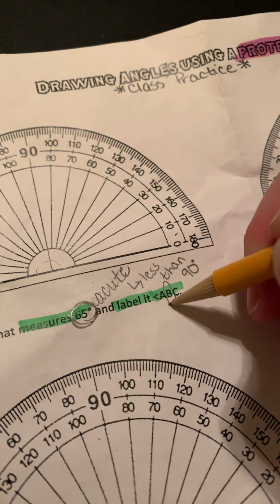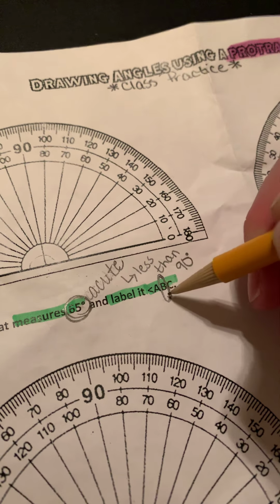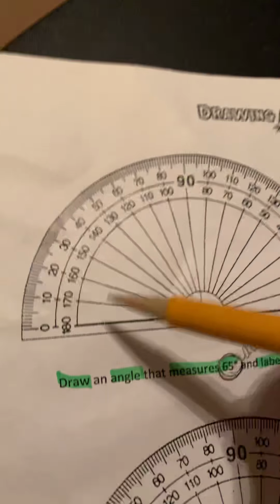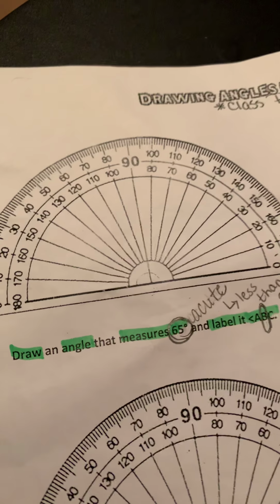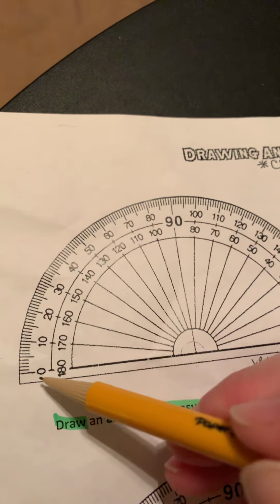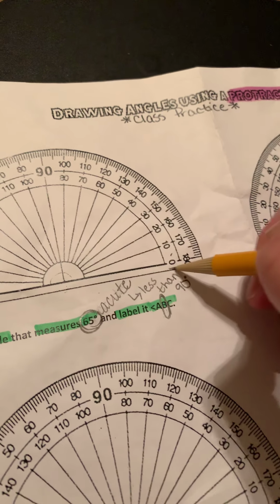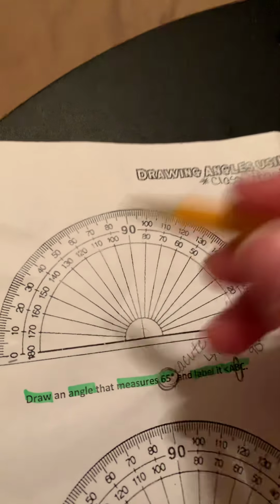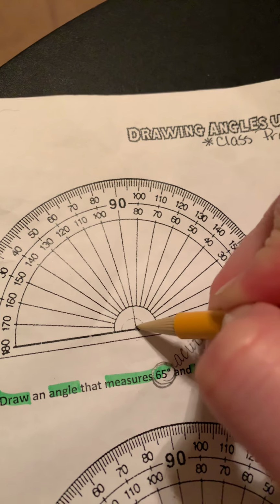And remember that middle initial, that's where the angle is. So first, you need to find a 0, because when we count from 0 to 1 to 2, on a protractor, there's 2 zeros. There's one on the left, and there's one on the right. It doesn't matter which one you start with. You just choose one. First, though, you have to start in the middle of your protractor.